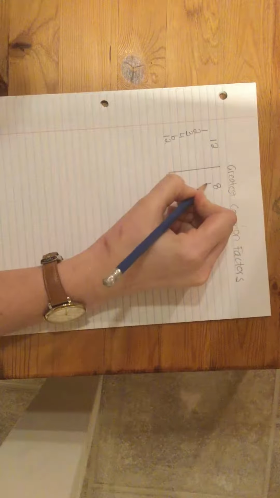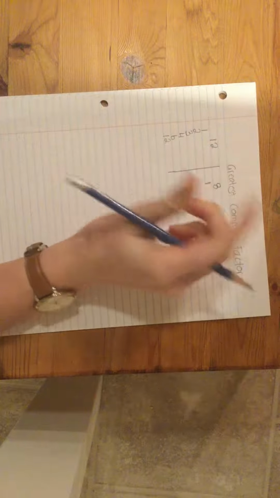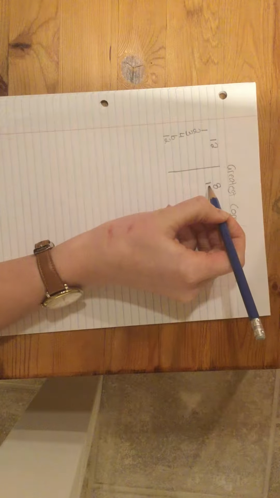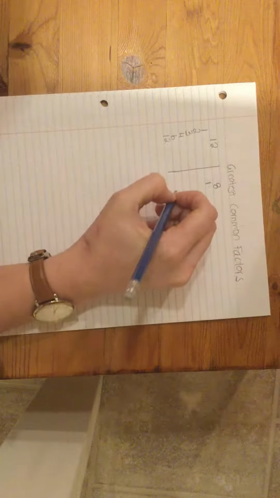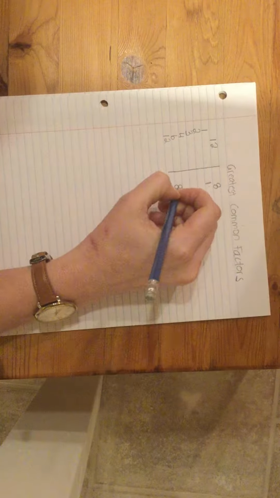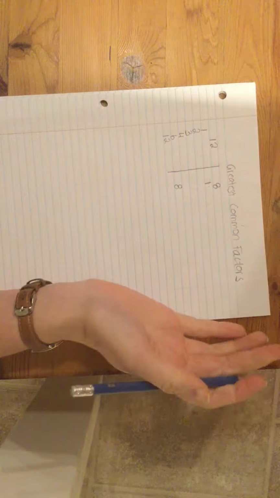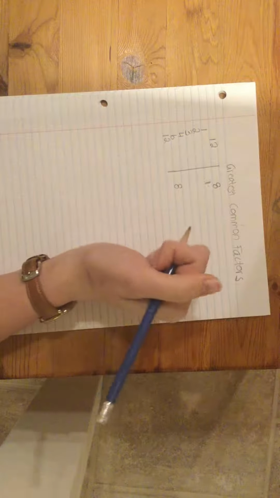Now let's have a look at 8. We know that 1 must be a factor of 8. Let's think about this one in terms of pairs now. 1's pair is what? In other words, 1 multiplied by what is going to give me 8. And we know it's 8, so 8 must be a factor of 8. Makes sense, right? 8 fits perfectly into 8.